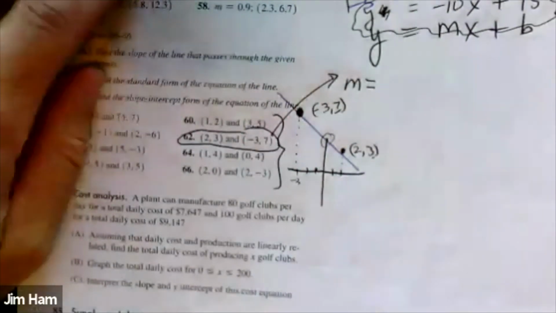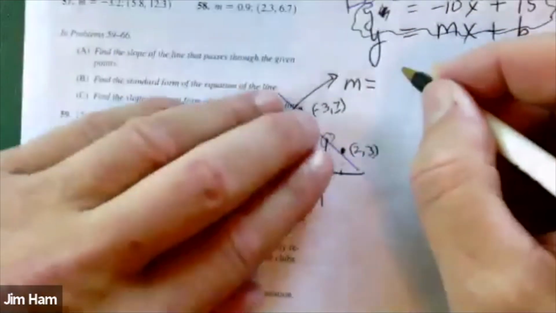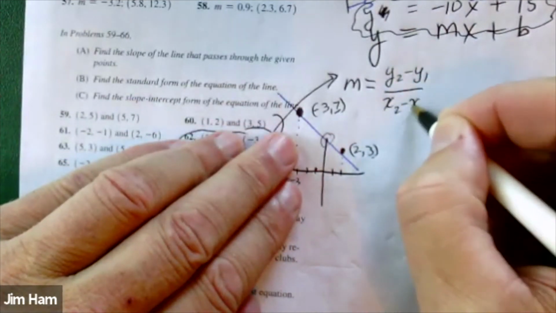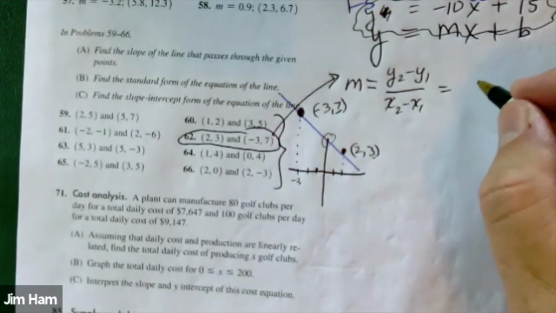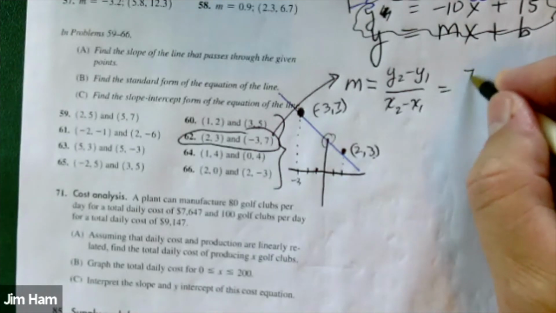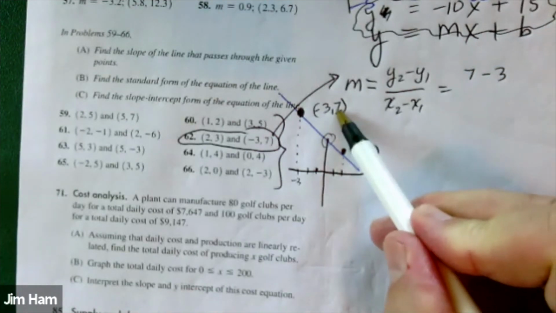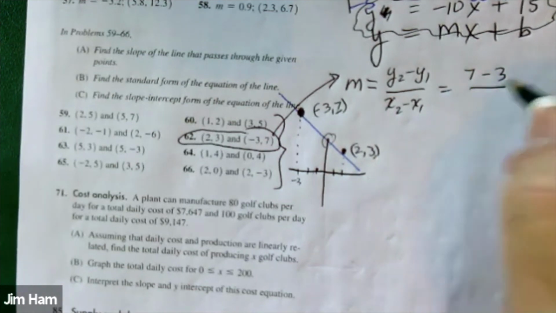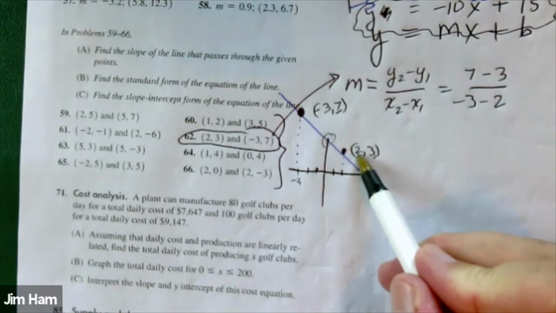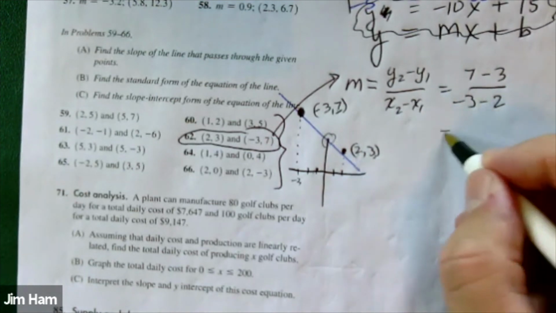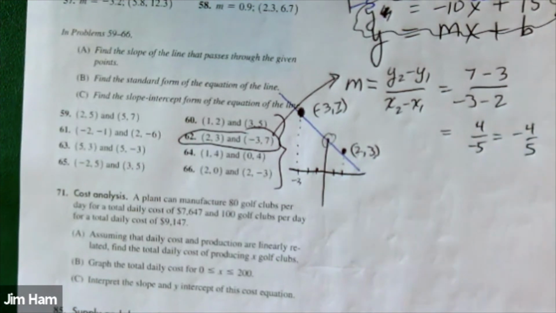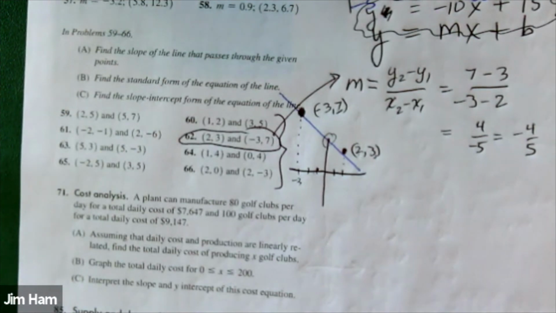All right, now let's go through the calculations. I'm going to use this formula first, and then I will stop after we calculate the slope, because we're getting close to our time here. So I'm going to take the y-coordinate, subtract the y-coordinate, 7 minus 3, and then I'm going to take the x-coordinate and subtract the other x-coordinate. And so this is 4 over -5, or -4/5. So we're going to be working in fractions here.